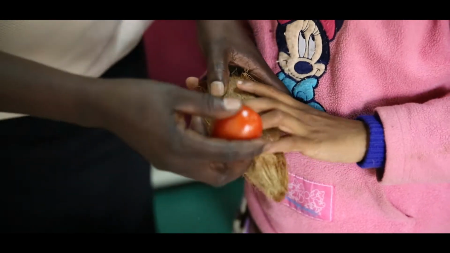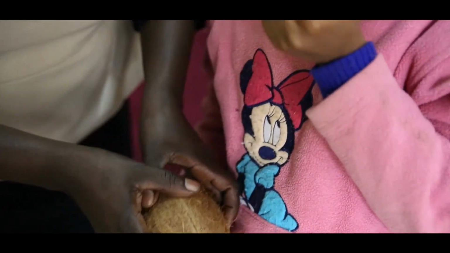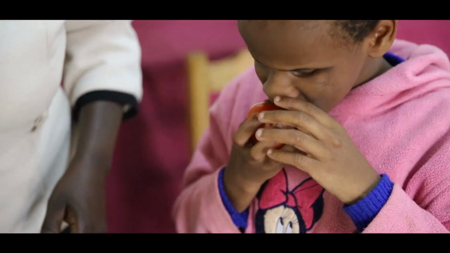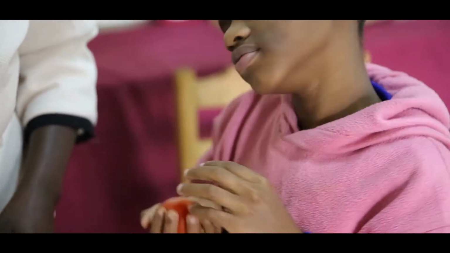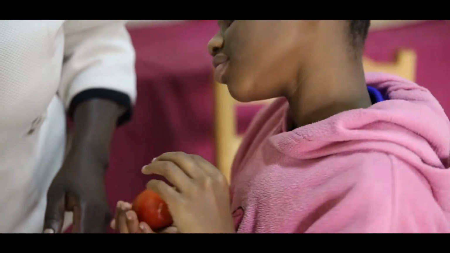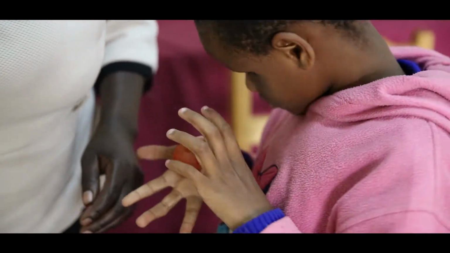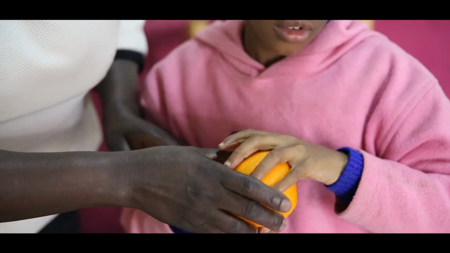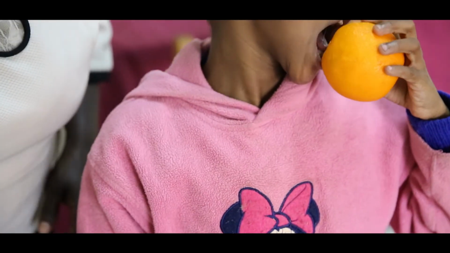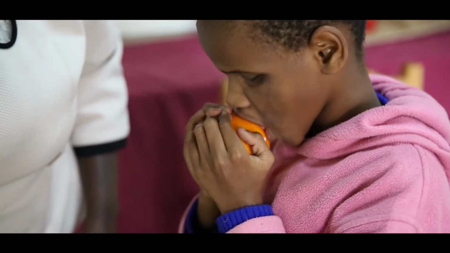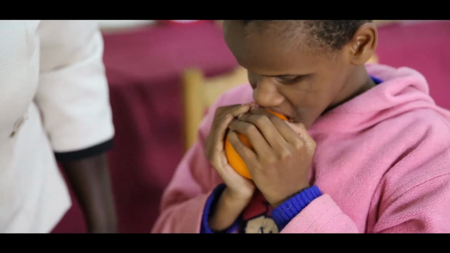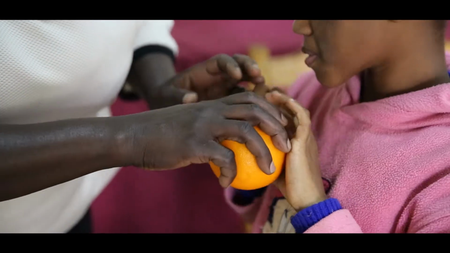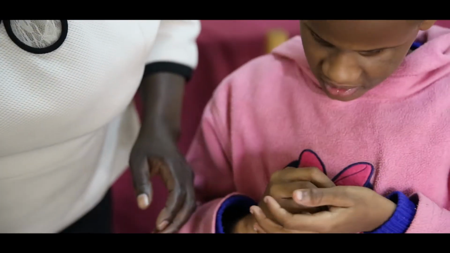And apart from that, we also have a tomato. A tomato is smooth and she smells it and she's able to know what we use the tomato for. Apart from that, we also have an orange. You can see she knows that already that one can be eaten. The surface is a bit rough and she directly puts it in the mouth, tasting it also.